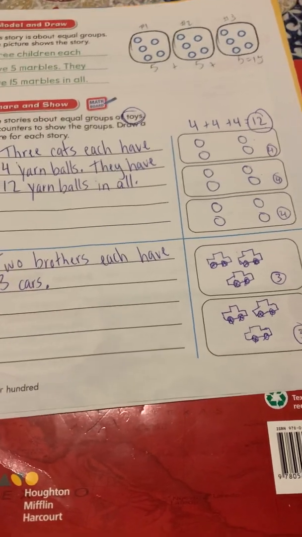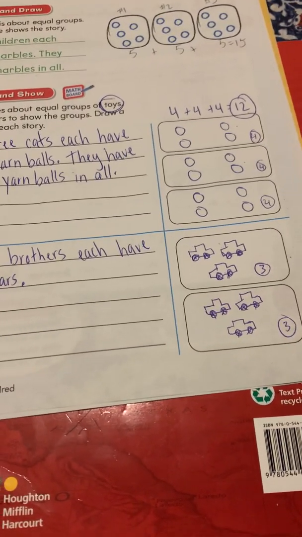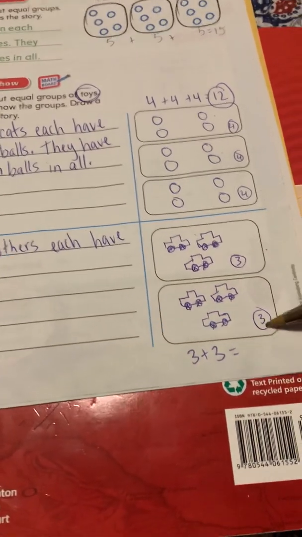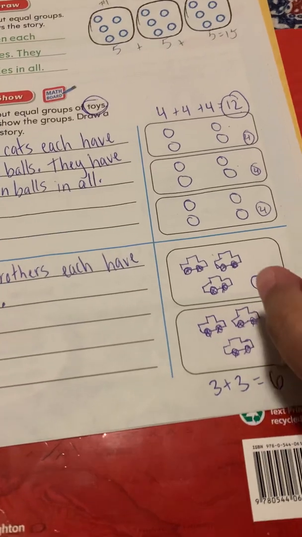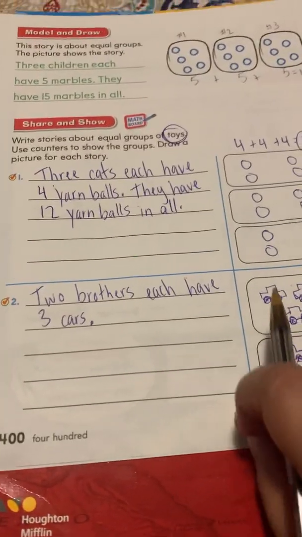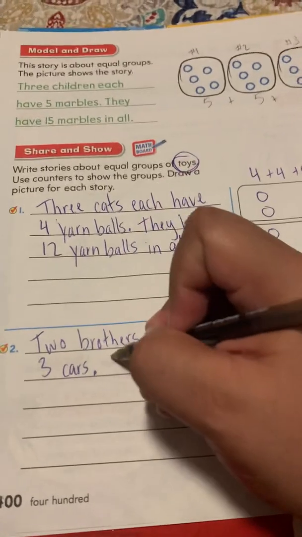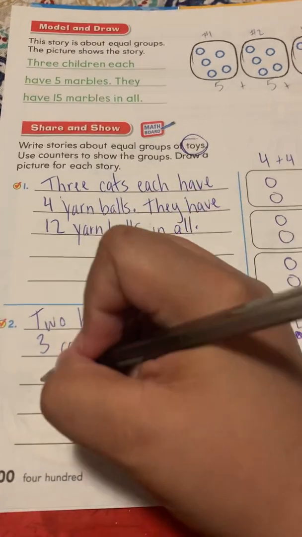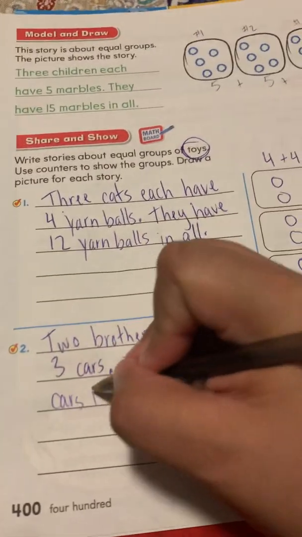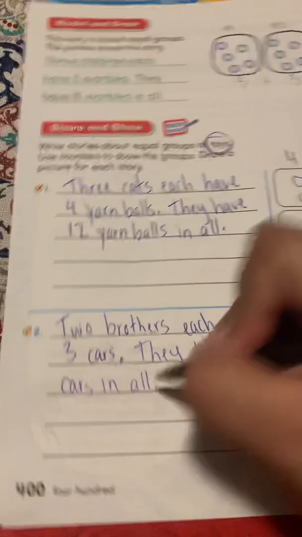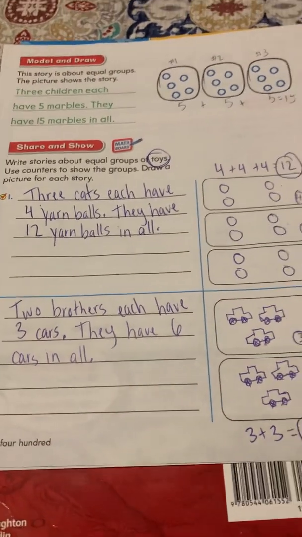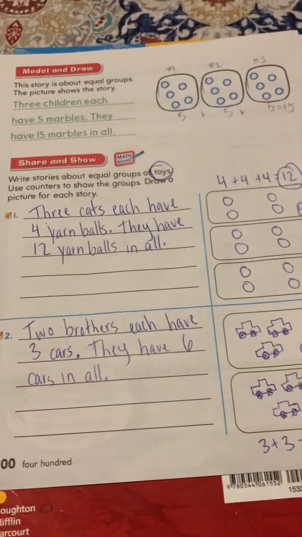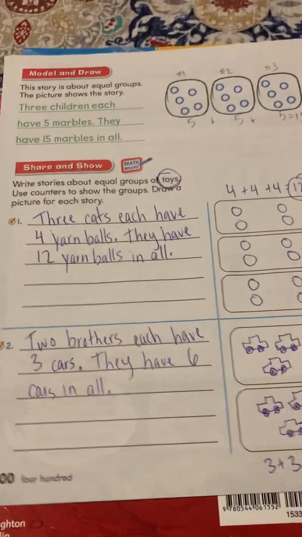All right, so my addition sentence, I have 2 groups of 3, so I'm going to add 3 2 times. 3 plus 3, 6. So 2 brothers each have 3 cars. They have 6 cars in all. There we go. Easy peasy. That's all you're doing, just creating little stories. You draw it out, you figure out how to do this together, and then you write your story.